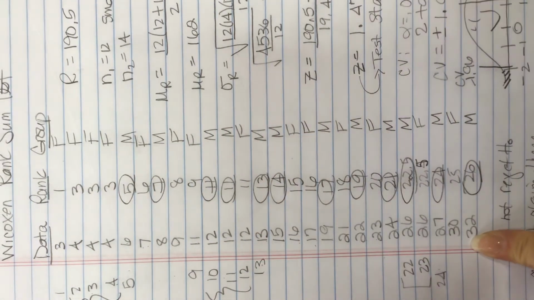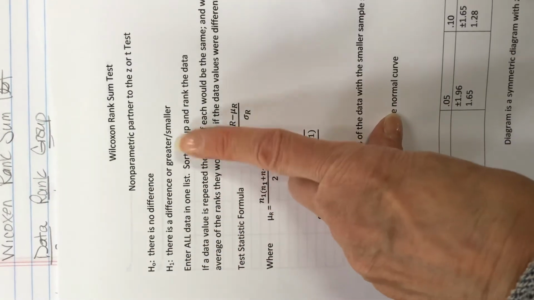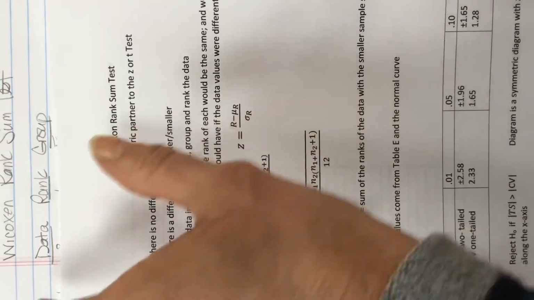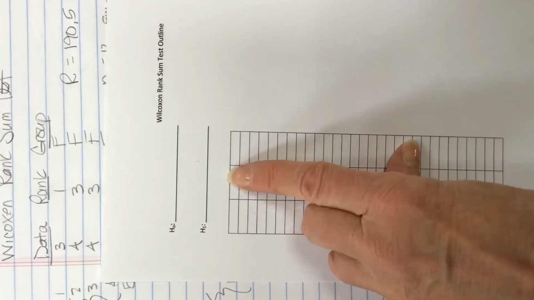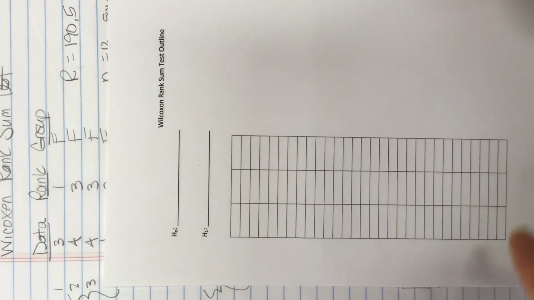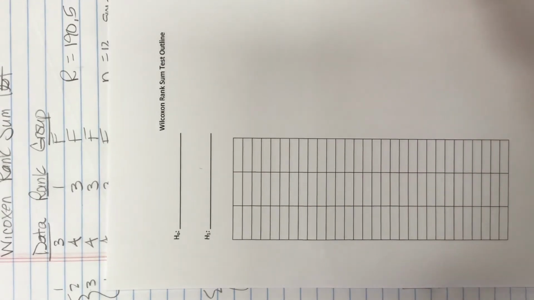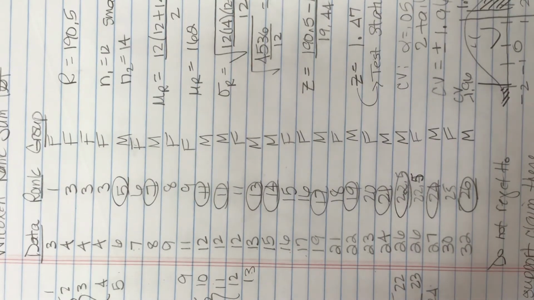All your data goes in one list. All the data values in one list. Sort them, rank them, group them. And that's why you have, I should have it right here, data, sort, rank, group. You can do that in any order. Now you may have more spaces than you need. This is a general table that I hand out for all the problems, and all the problems have different numbers, different data, sample sizes. So you may have extra boxes here. If by some chance you need some more boxes, you can add them on. But I think that usually works for just about all of them.